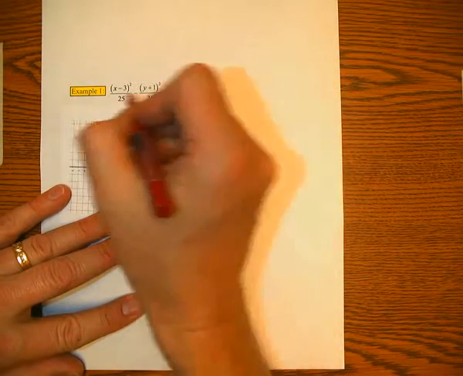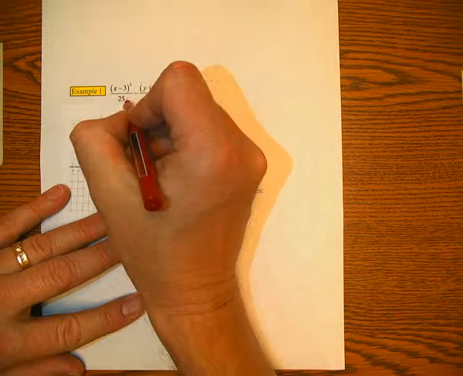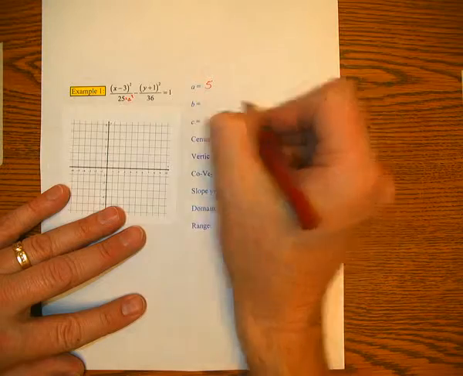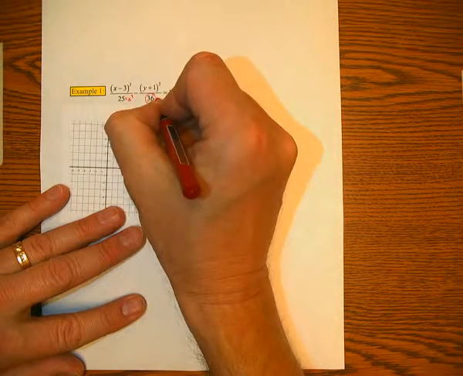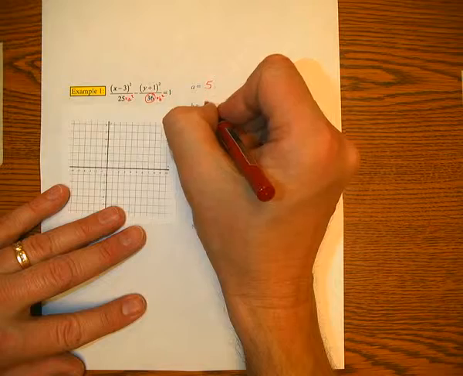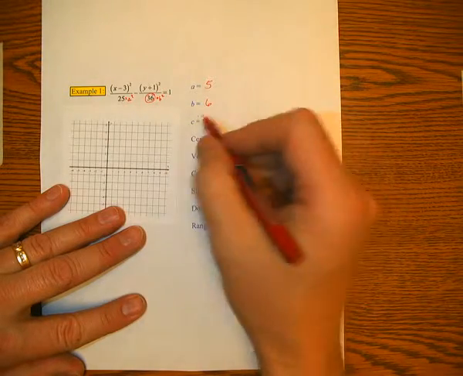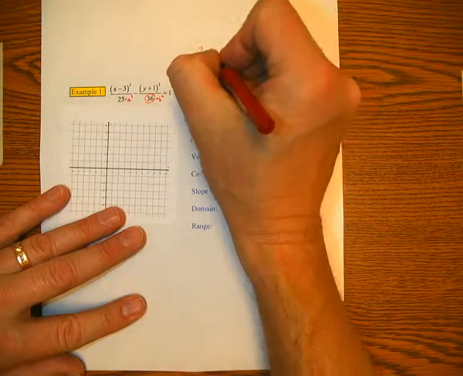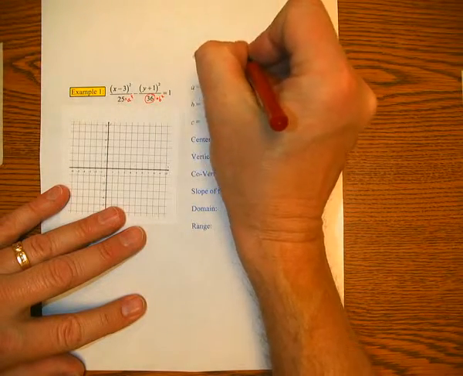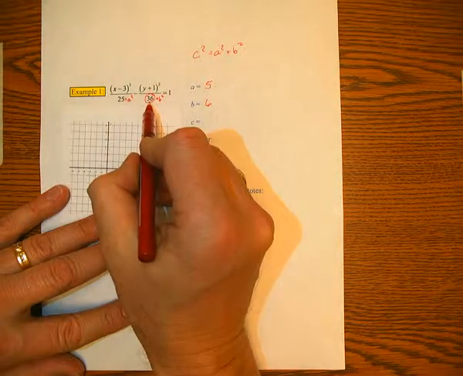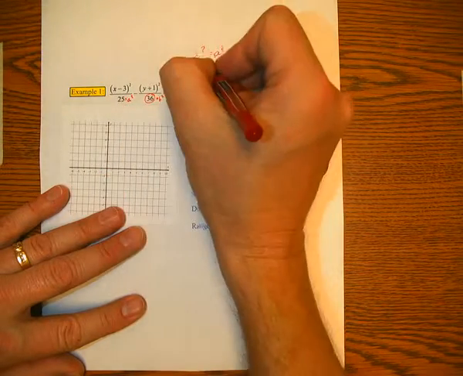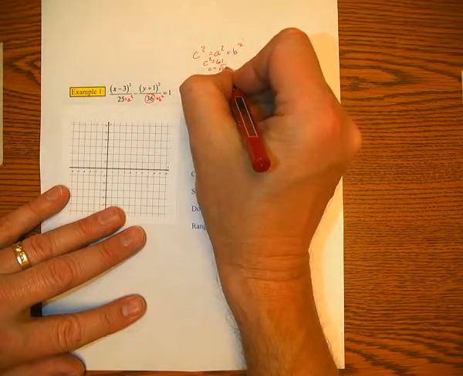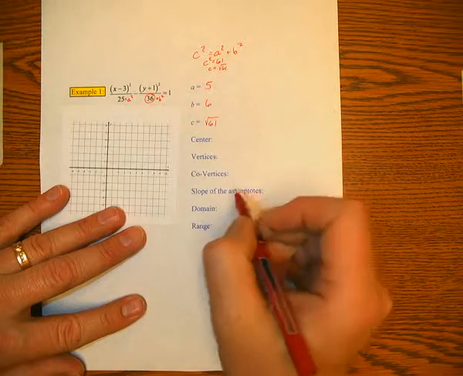First thing, A. A is underneath the first term. 25 is our A squared, so A is 5. B squared is always underneath the second one, so B is 6. C squared you get from A squared plus B squared. So we're going to add these two values, giving you 61. And so since C squared equals 61, C would be the square root of 61.